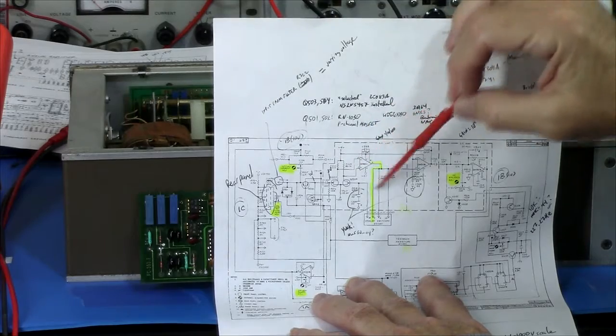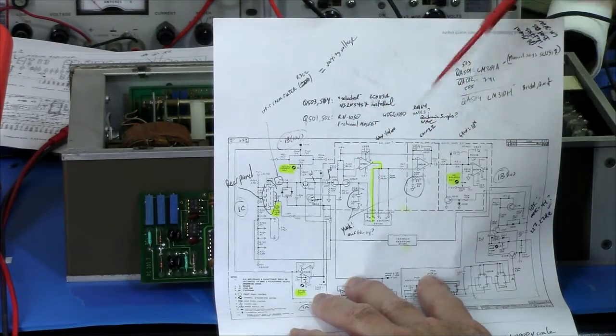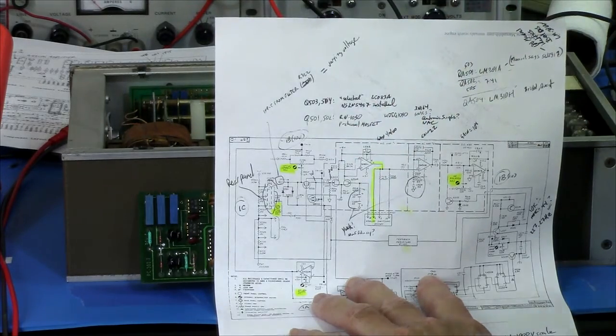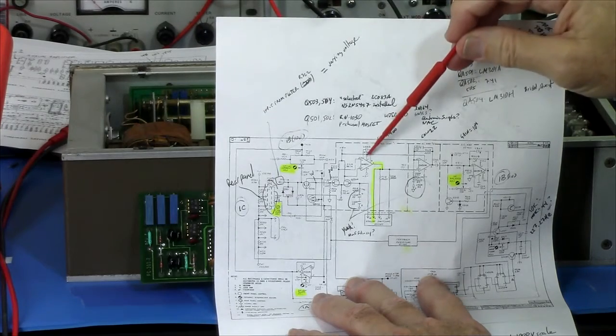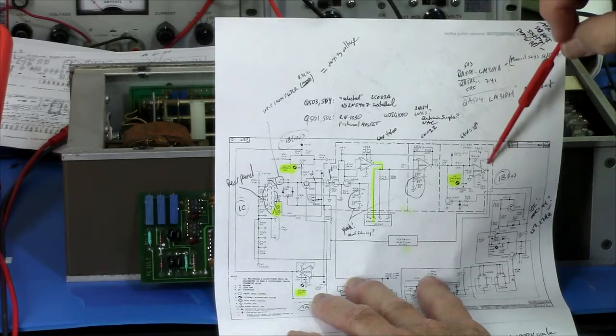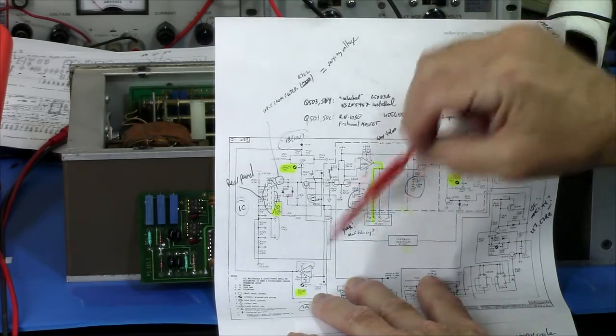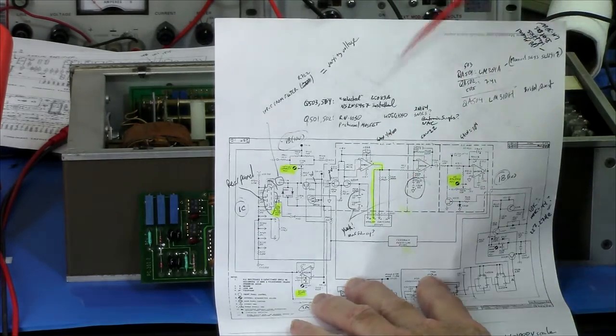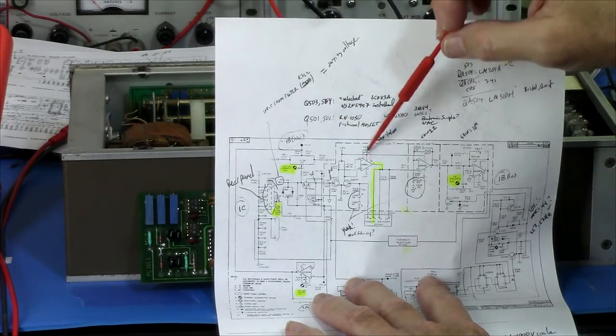As I poked around and measured voltages in here, it seemed to me like that one was suspect. But in order to get to that decision, I had to pull this one out to break the feedback loop. Anyway, it's not this one.